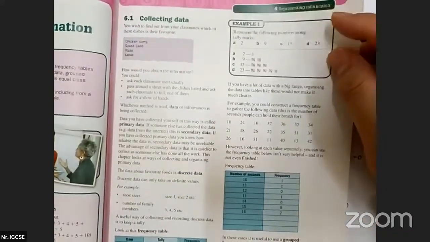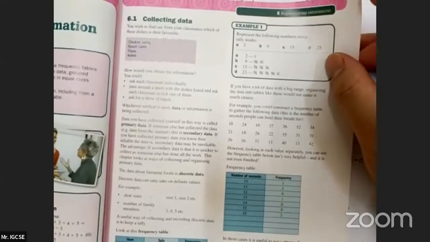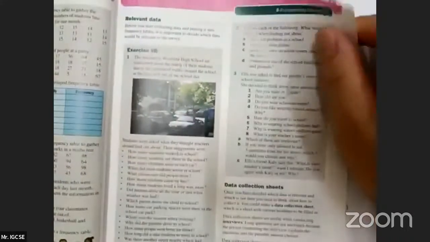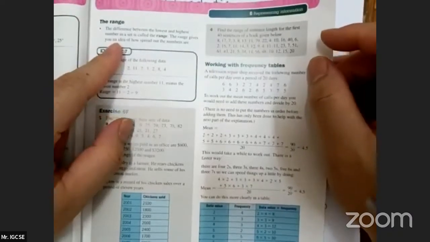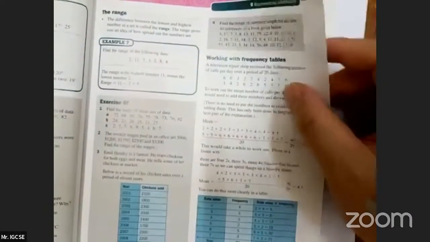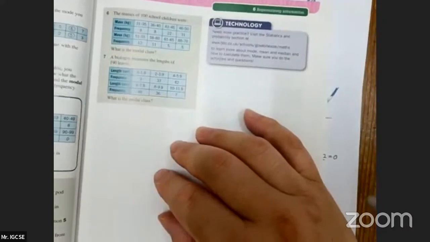And you learn how to draw tally, and then to read the tally and make it the frequency. And then we learn about mean, median, and mode. And then the range, which is the maximum minus the minimum, the highest minus the lowest. And then we learn also about working with a frequency table. Try our best to do some exercises so that you can gain your knowledge.